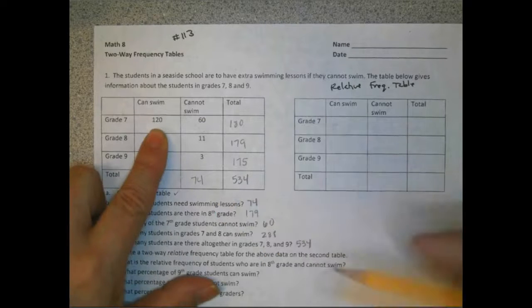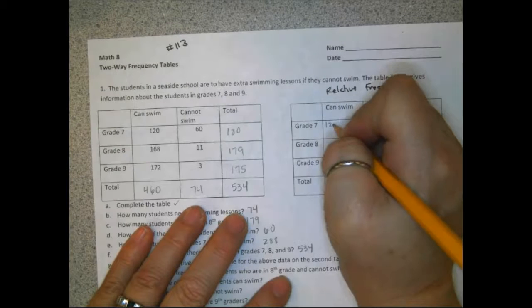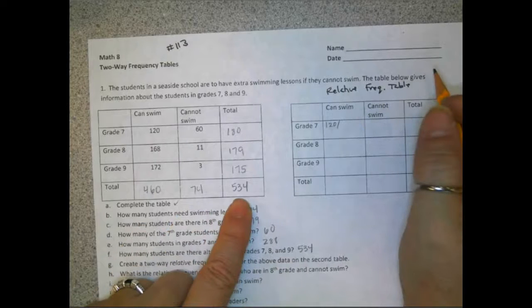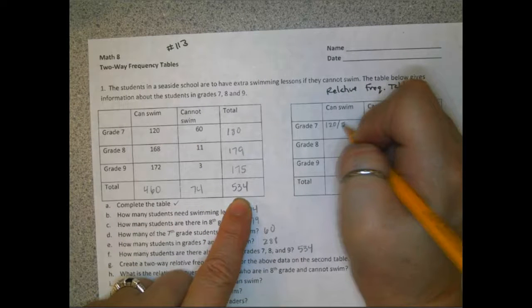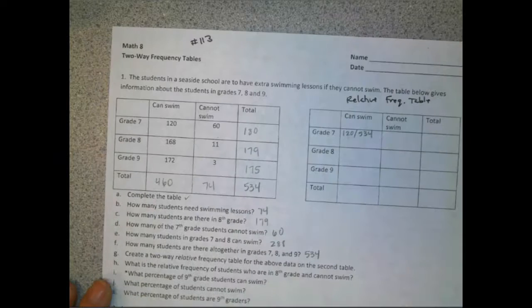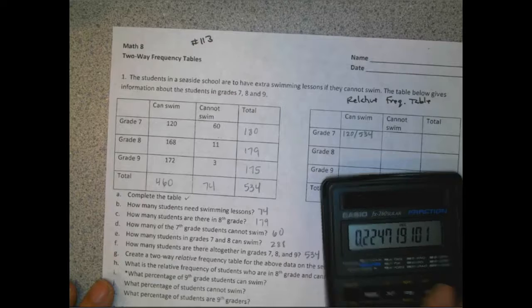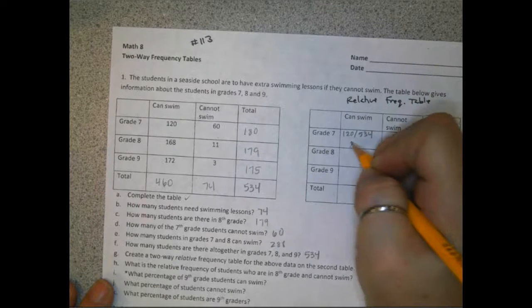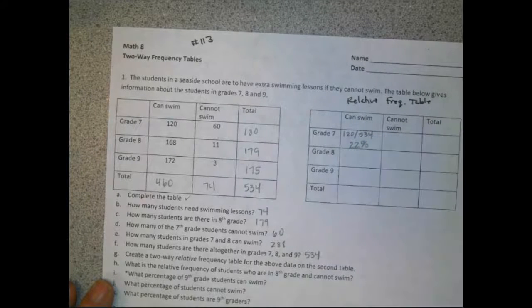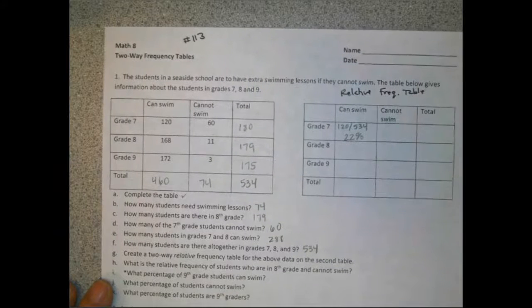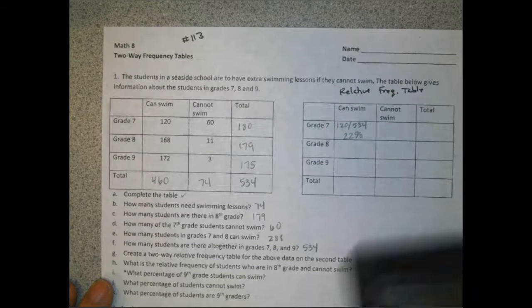So we're going to write it up as a fraction. 120 divided by our grand total of 534. Then we're going to take our calculator and do that division. 120 divided by 534 gives me 0.224. So I'm going to round and keep it at 22%. Does that make sense? Okay, and then we're going to keep going.